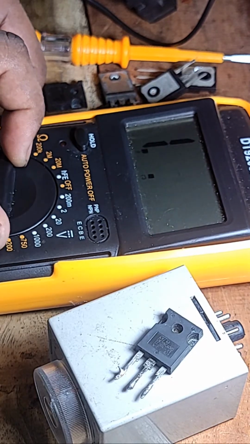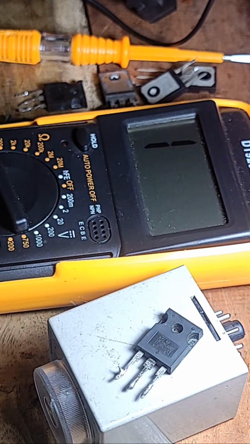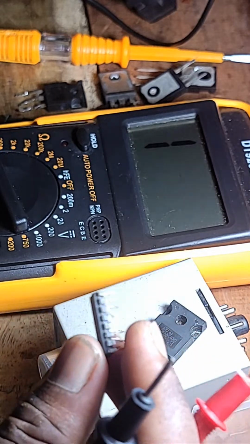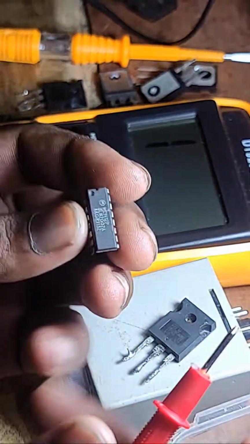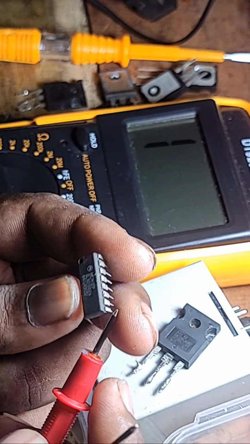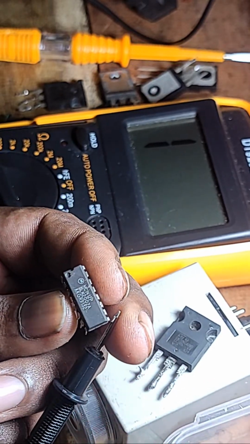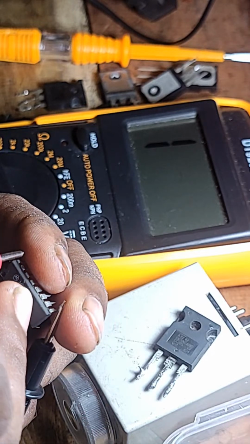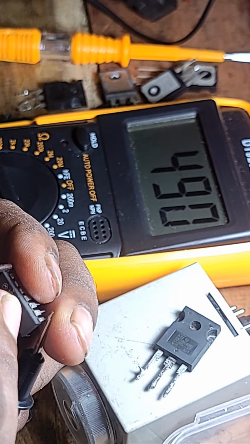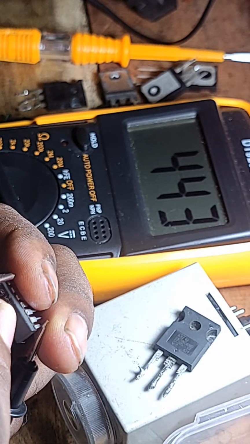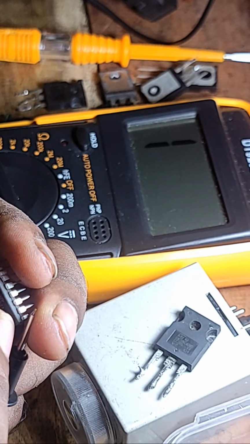We selected the multimeter diode mode and connected the terminals to measure the IC. At first I connected pin number 9 and pin 16, in diode mode. It shows a 444 value, it is okay.